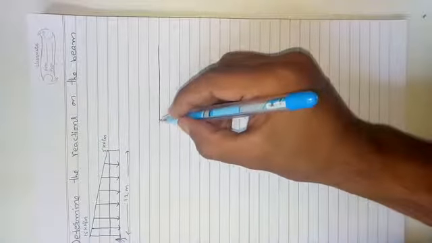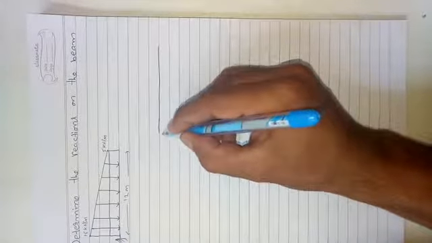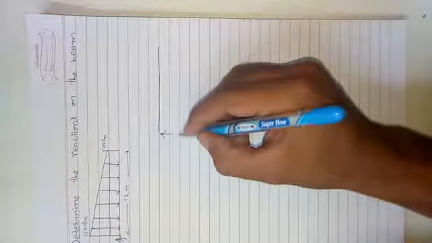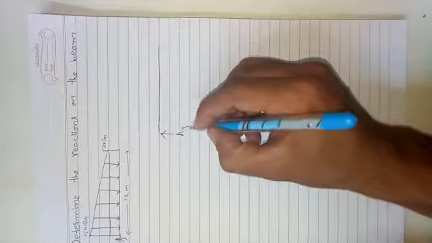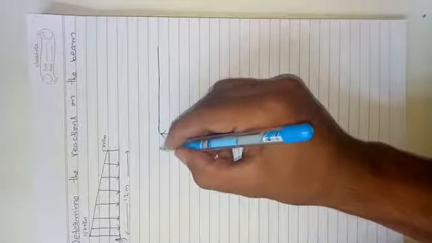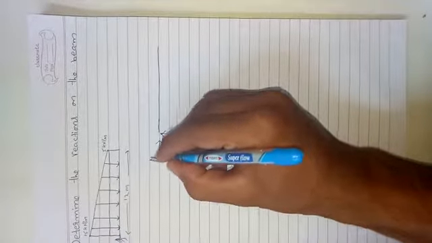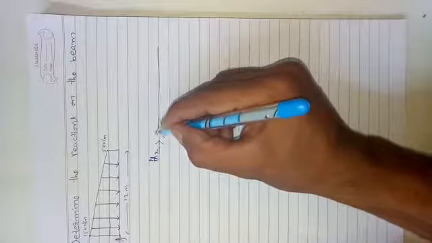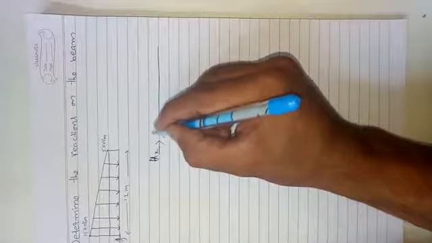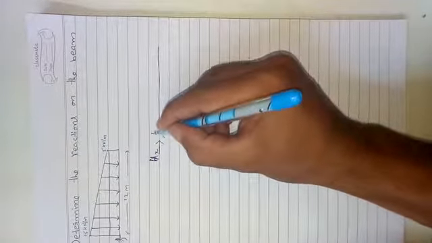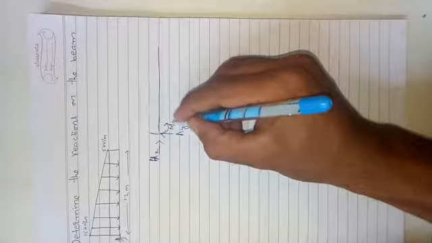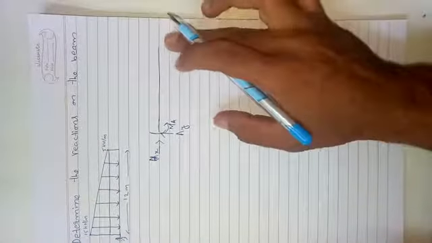Here this is fixed support. It will give three reactions. One reaction in vertical direction, I will write AY. Another reaction in horizontal direction, in this direction I will write AX. And it will also give anti-clockwise moment, MA. This is point A and this is B. But there is not any support, so there will not be any reaction.